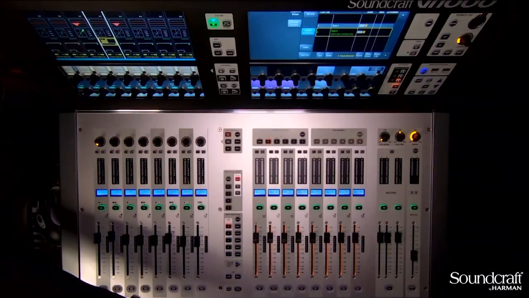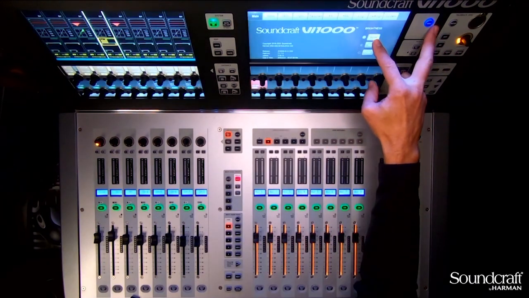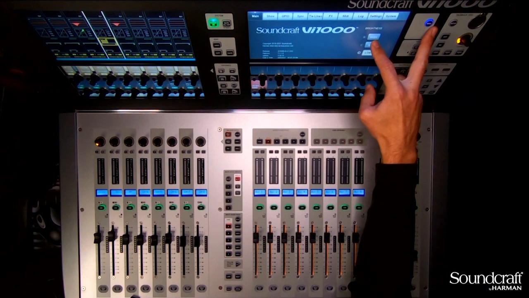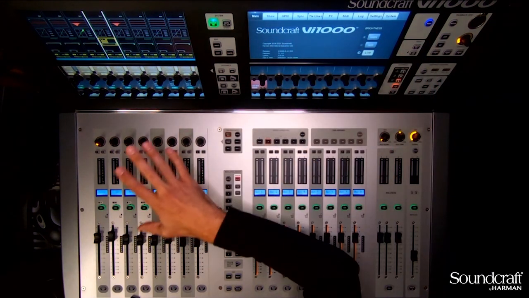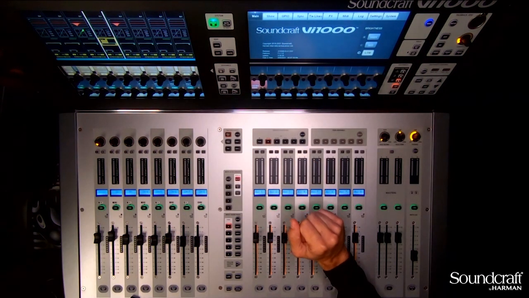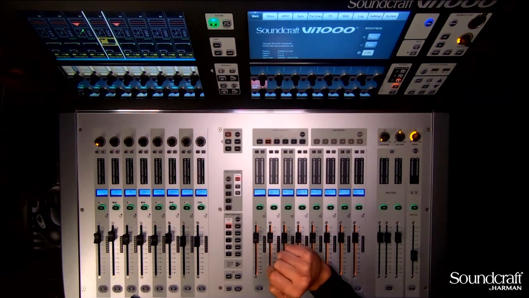So the console does have a feature that allows you to dim the screen a little bit. At the moment I'm running it on low just to help the camera. But it's only high, medium and low, and even the low is still quite a lot of light here because of the screens and these little screens here.